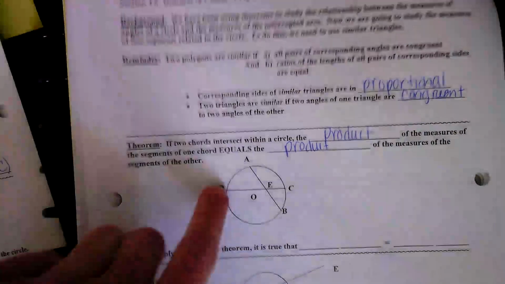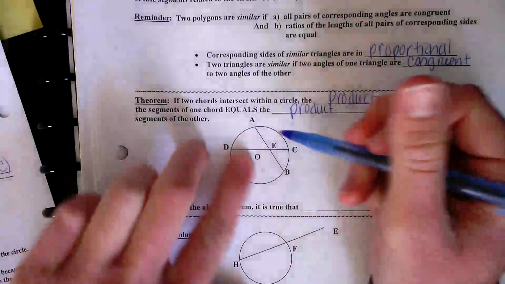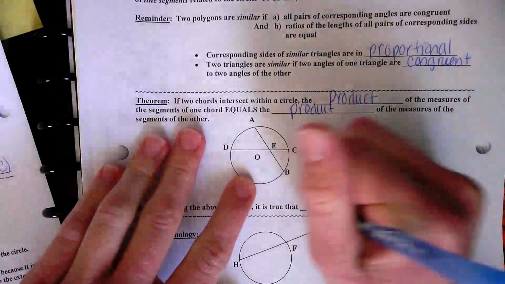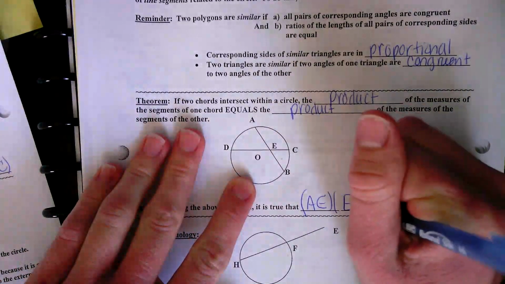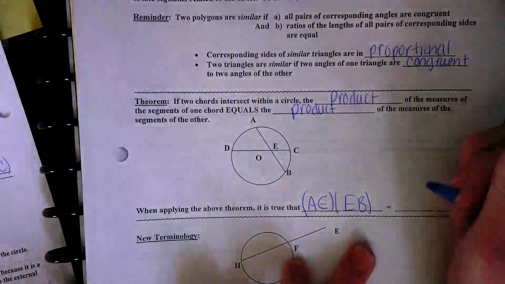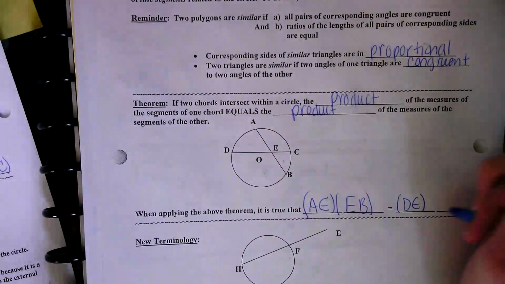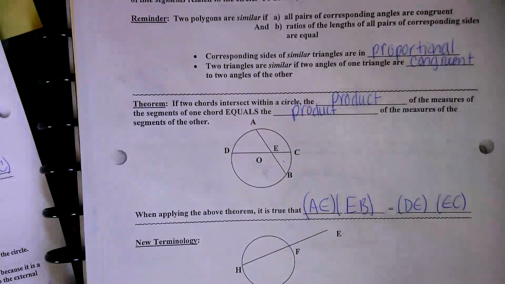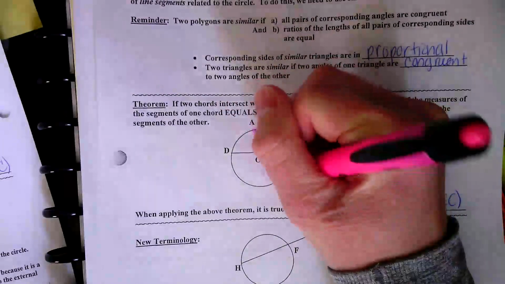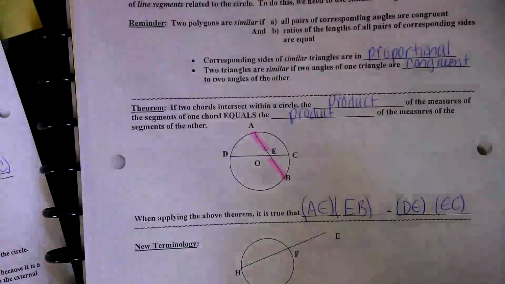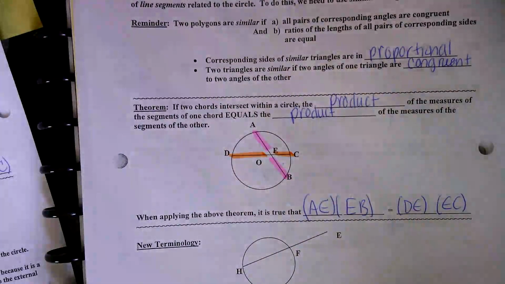Based on this diagram, AE times EB is equal to DE times EC.